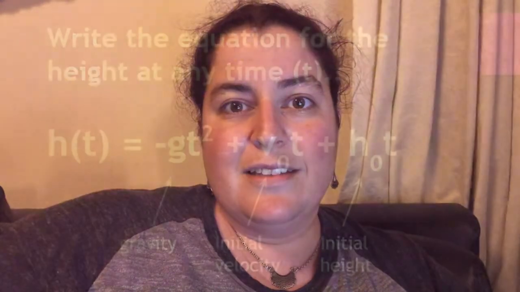Prior to that, we took quite a few notes about how to tell what's the maximum height that a projectile reaches and how to write the equation of a projectile. So get out your notes from Tuesday to help you with the work today, but also let's do a quick review of what it is that you learned on Tuesday.